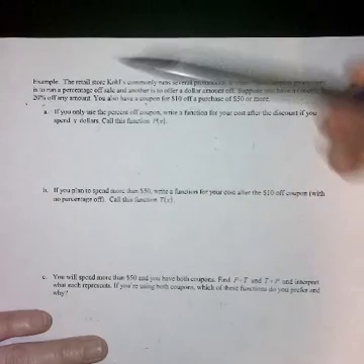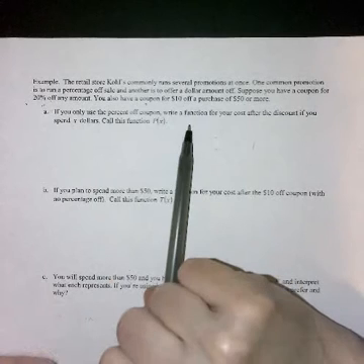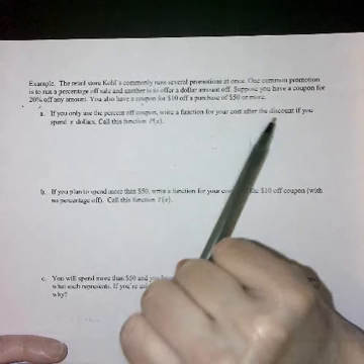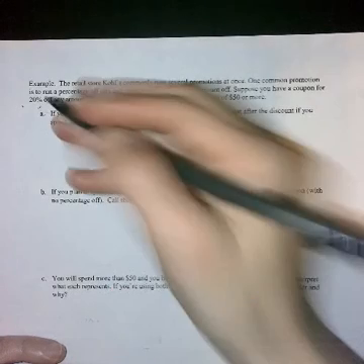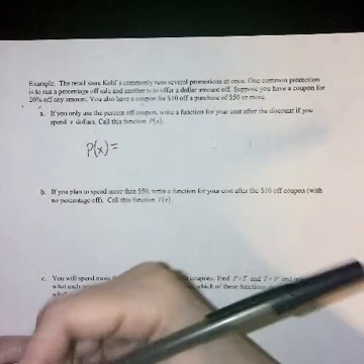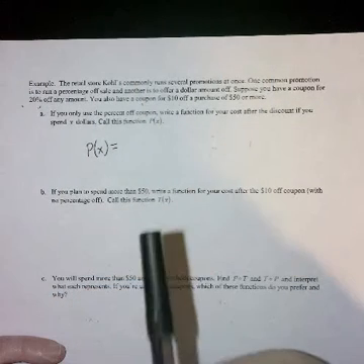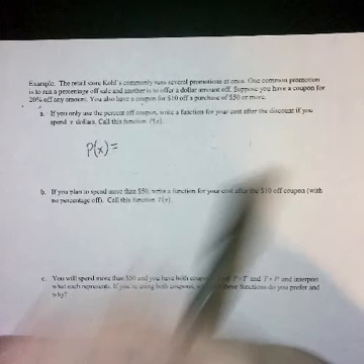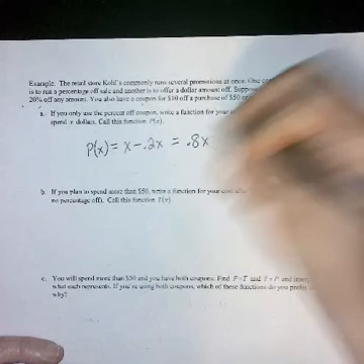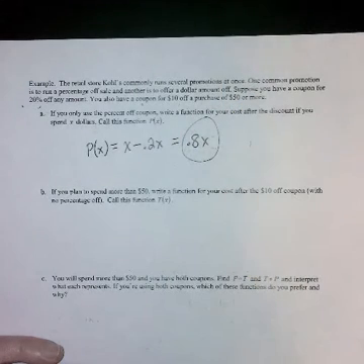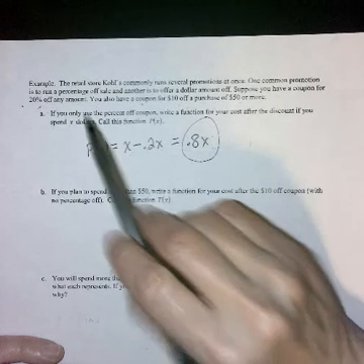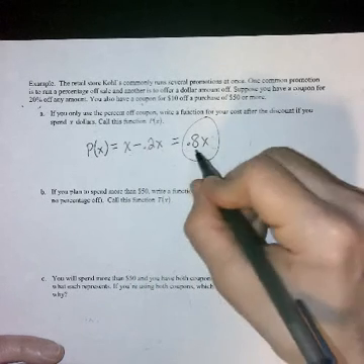So in part A it says, we're just going to assume we're going to use the one coupon. We're going to just use the percentage off coupon. Write a function for your cost after the discount if you spend x dollars. We're going to call this P at x. Okay, so of course if you are getting 20% off, you're paying 80% of the price. So you can write x minus 20% of x, or you can just write 0.8x. And so that's a better way to think about it. Then you don't have to do a percentage and subtract. You can just say, oh, well, if I get 20% off, I'm paying 80%. So our price is 80% of the original price.